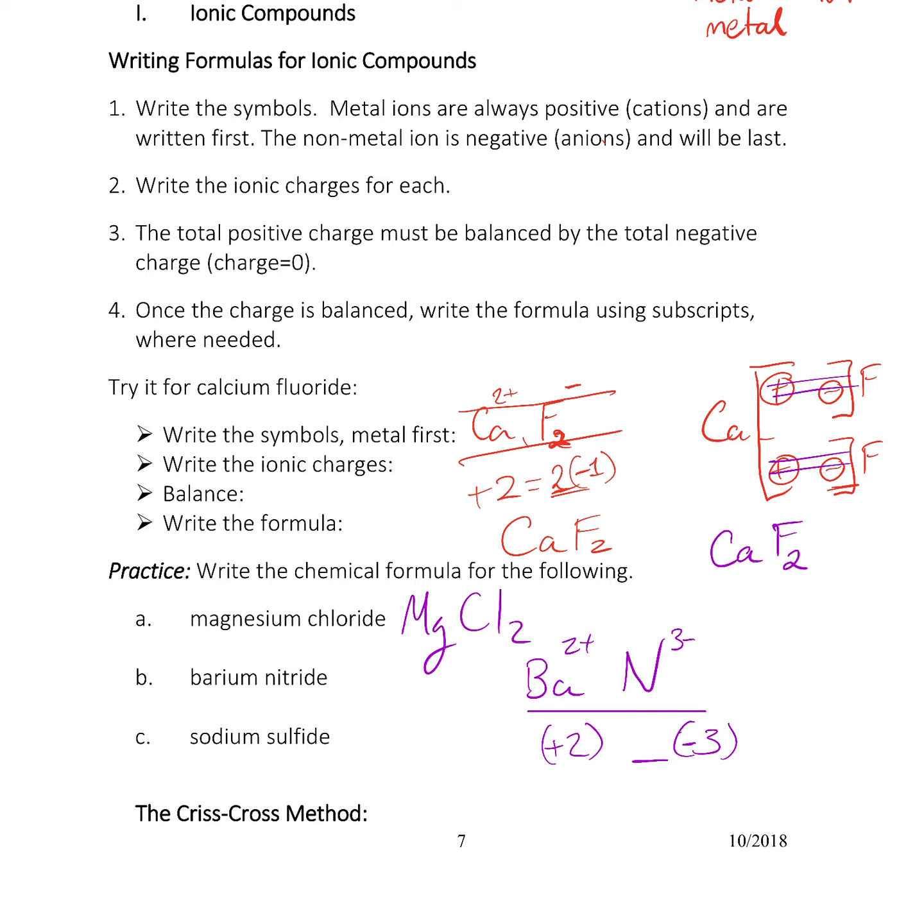So we need to multiply these by two different numbers so that when we add them together, they equal 0. What could we multiply the barium by so that it adds up to 0? Let's try multiplying by 2. That gives us +4, which is more than -3. So let's multiply the nitrogen by 2 as well.